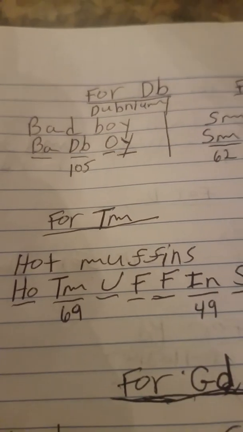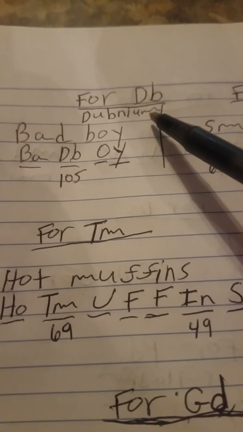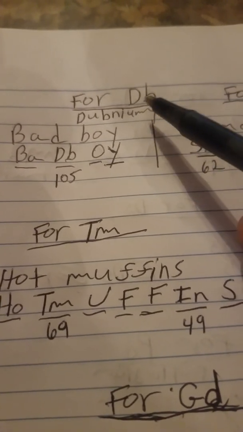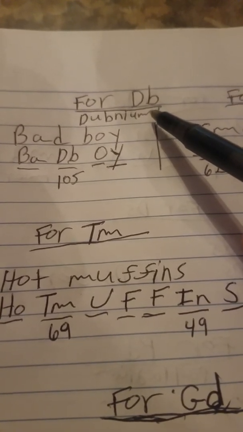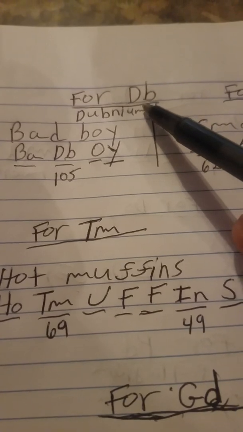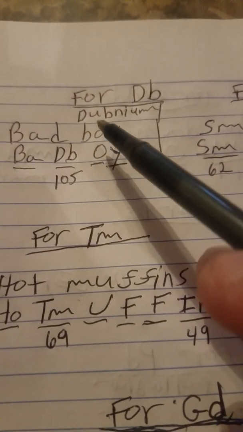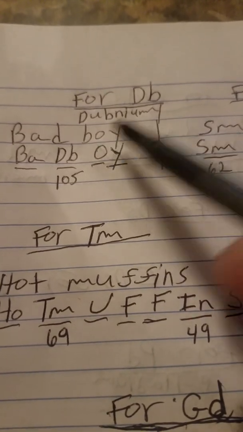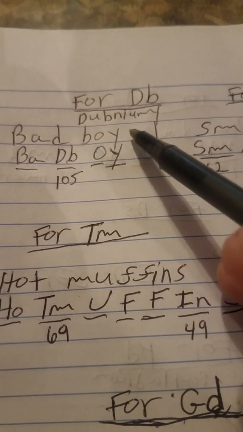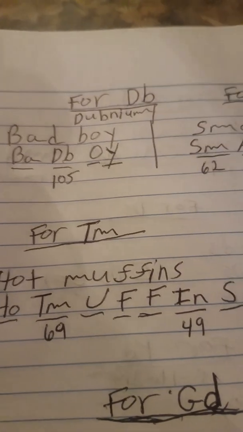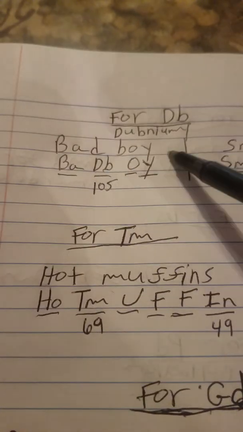For example, the chemical symbol capital DB. If you look at the periodic table of elements, you see that DB is atomic number 105. Now, DB, capital D and the B, is the chemical symbol for Dubnium. And one word I used to remember that was bad boy.